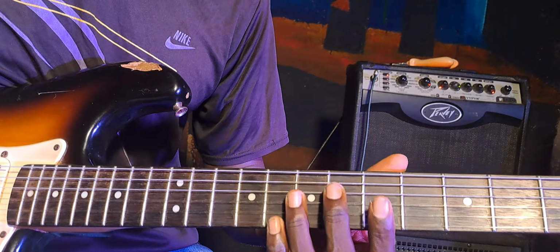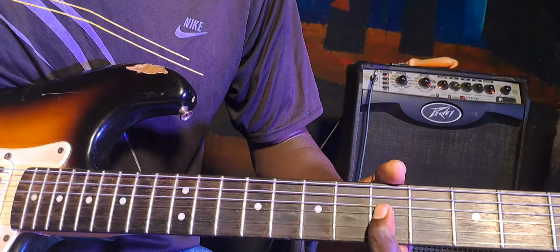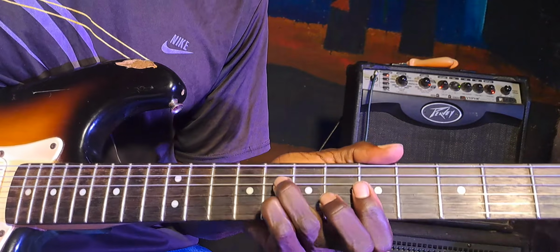So when we are playing F, we normally play that.